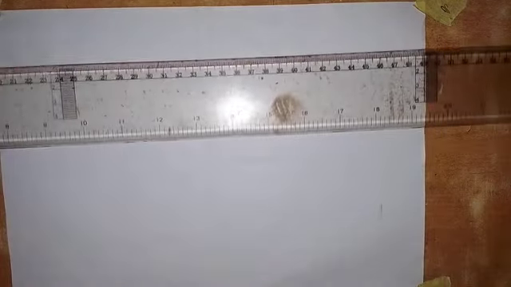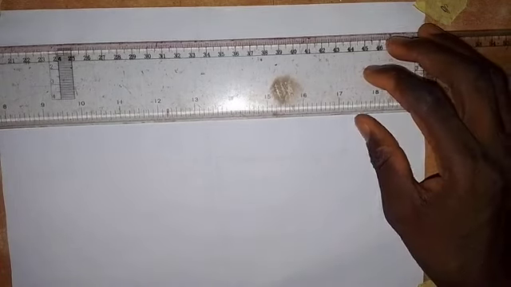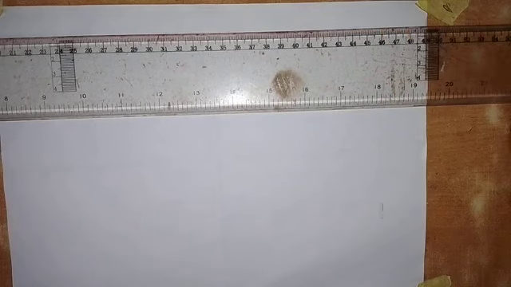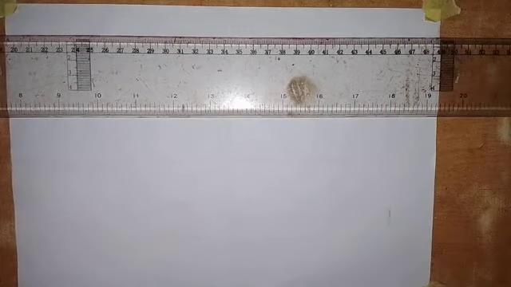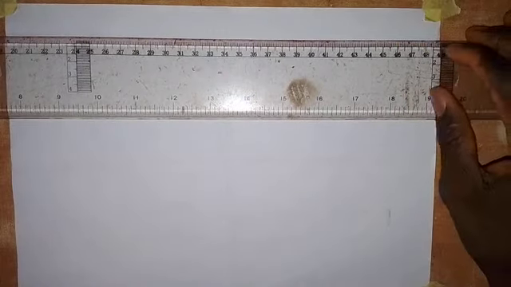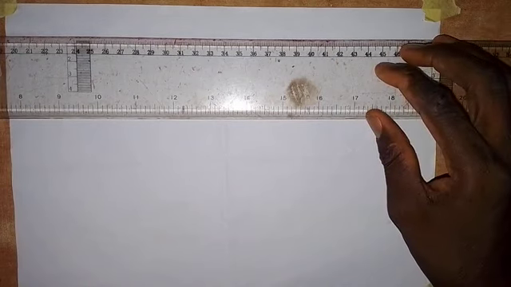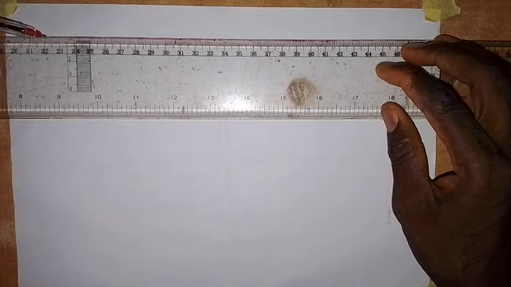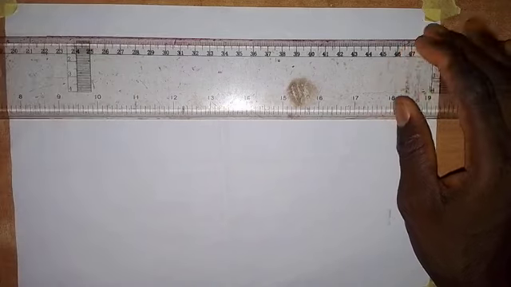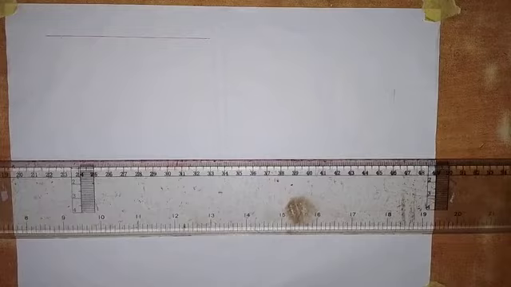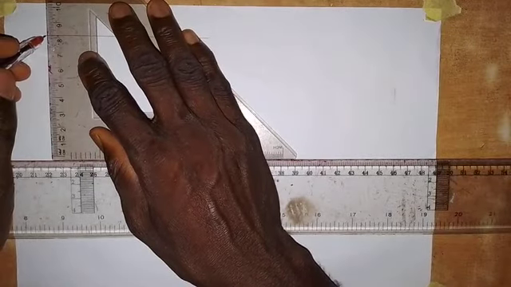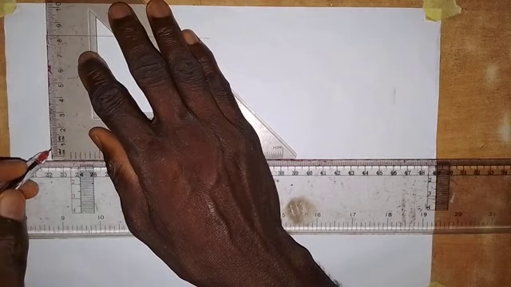The first thing we need to do is draw a horizontal line around here. Ensure that we have space up here for other things that we are going to do. I will draw a horizontal line from here to here, then a vertical line from here to here, like this.